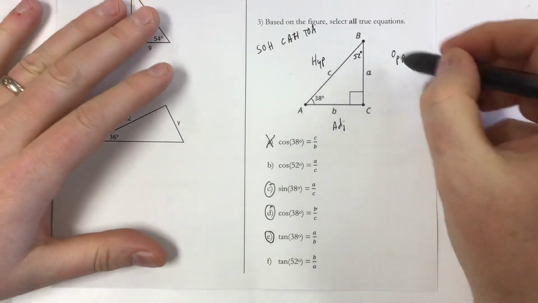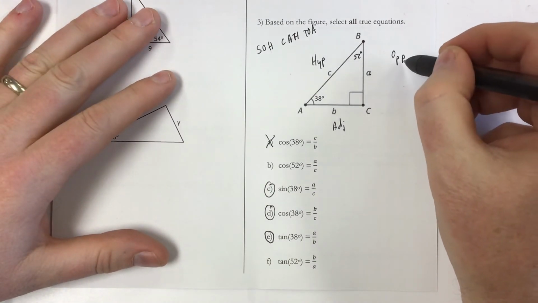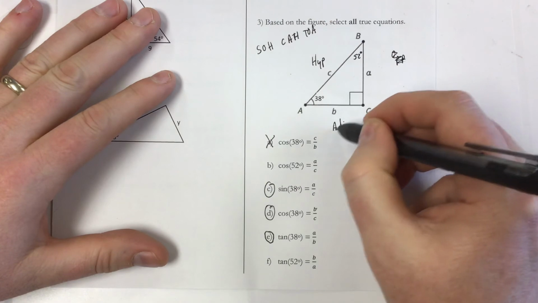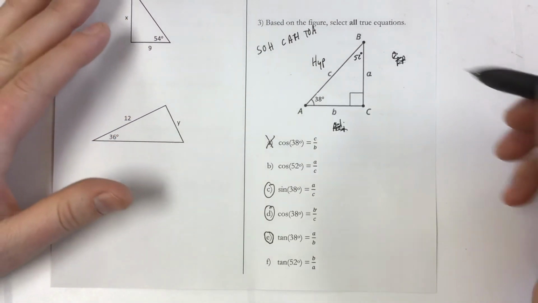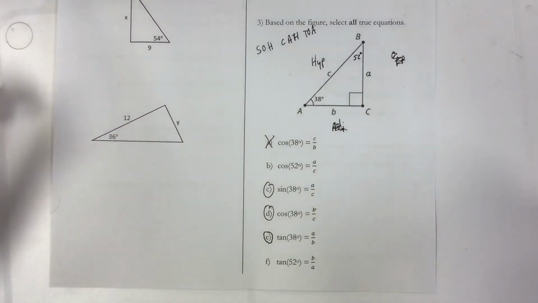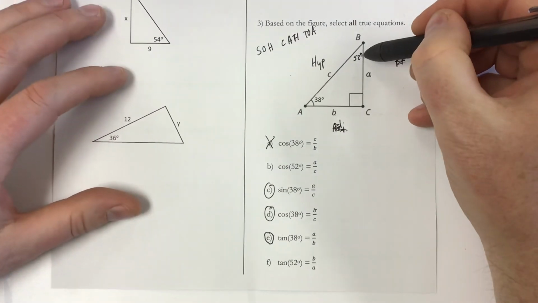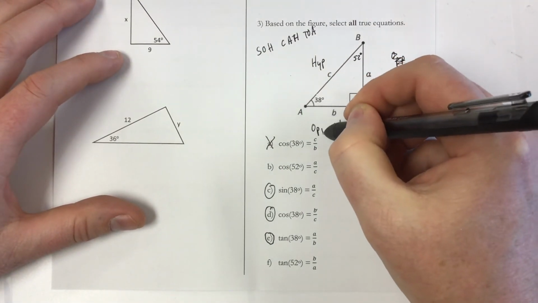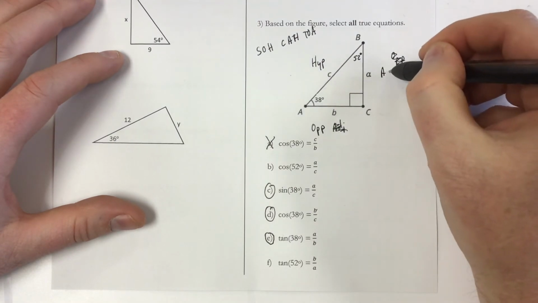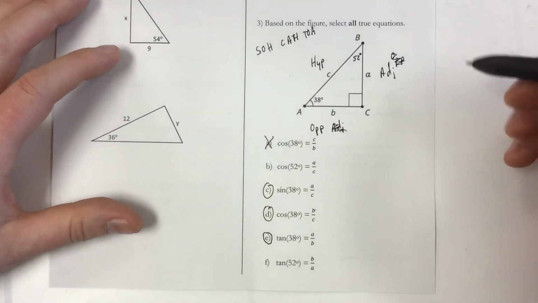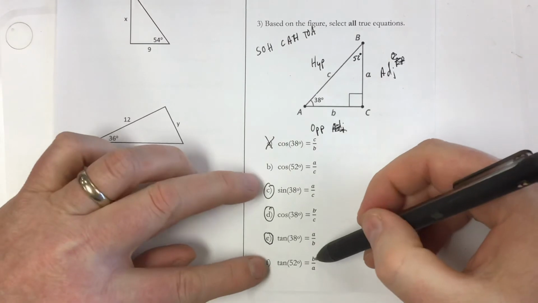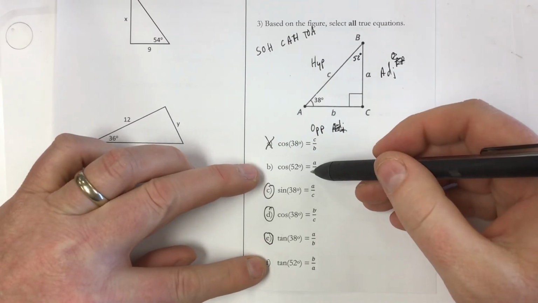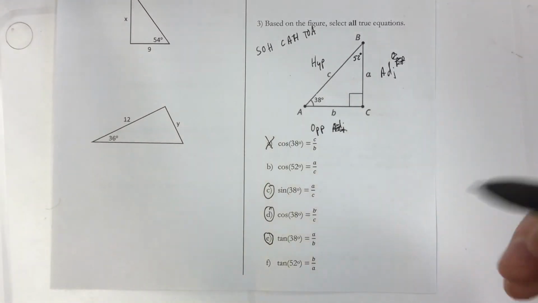Okay, so now that we've done all the 38-degree angles, let's go back and look at the 52-degree angles. Because I'm changing the reference angle, I'm going to change the opposite and the adjacent. The hypotenuse always stays the same. But now when the 52 degrees is the reference angle, the opposite is across here, and the adjacent is now here. Then we can just go look at these two 52-degree reference angle questions and answer those separately.